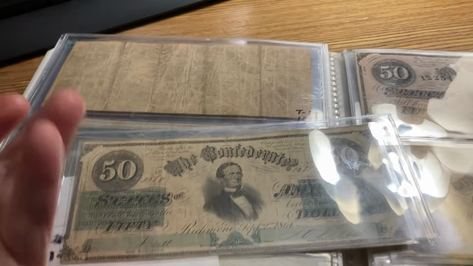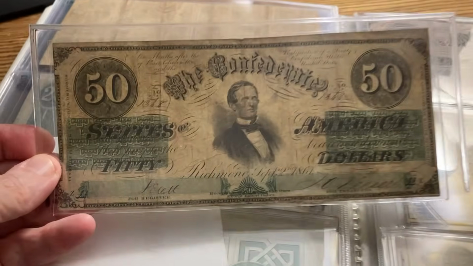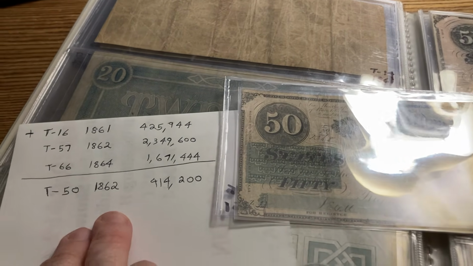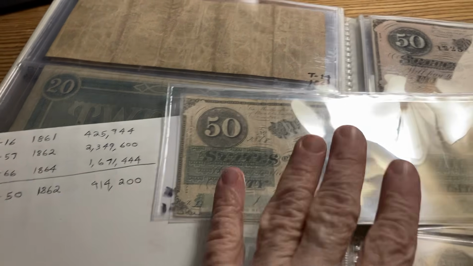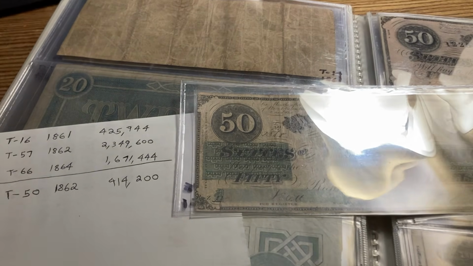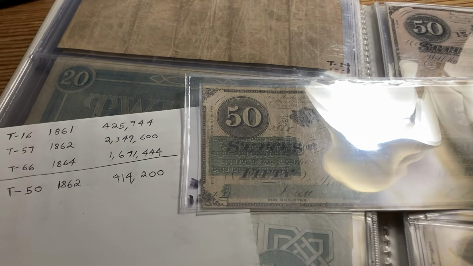Overall, numismatically, that's the rule of thumb. So if I do find a Type 50, it's going to be a lower grade. It's not going to be a fine, very fine, what have you. Dang it, I have a feeling it's going to be expensive.